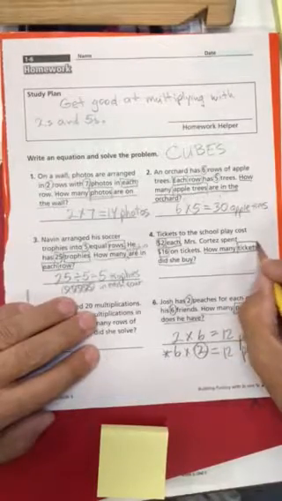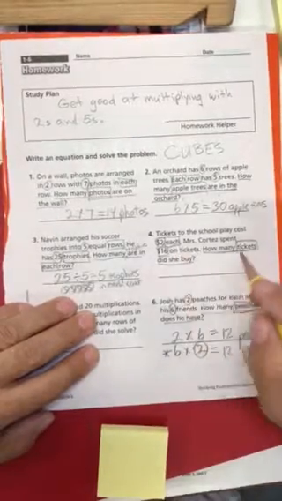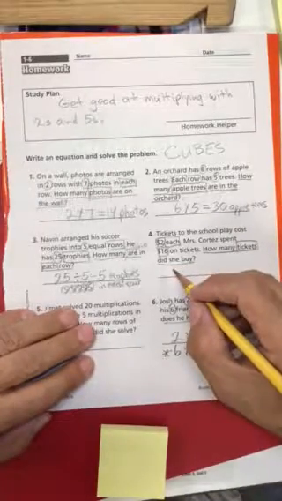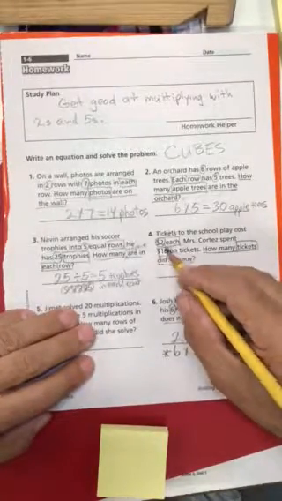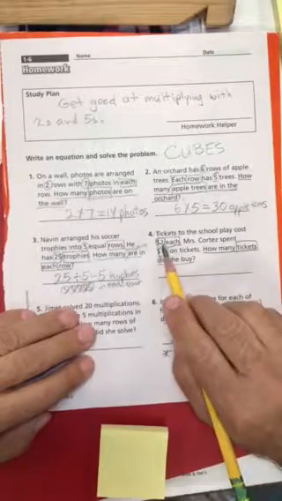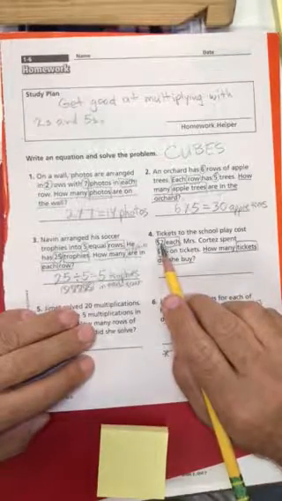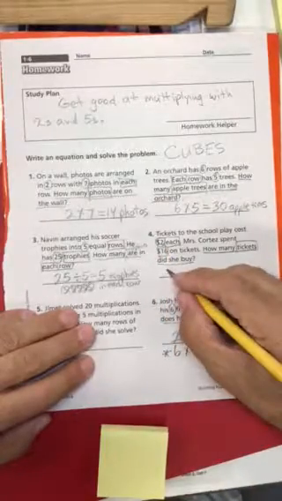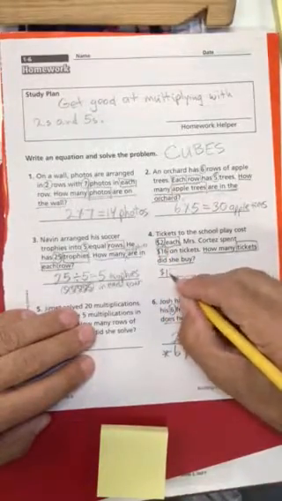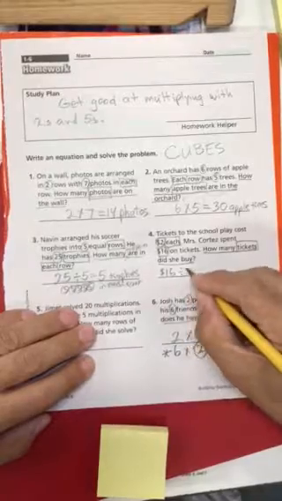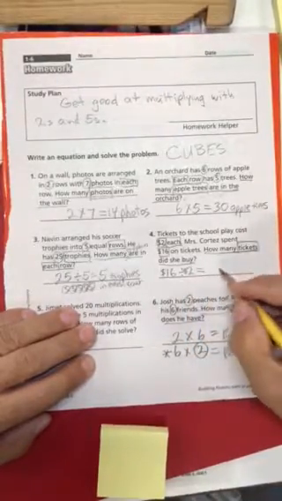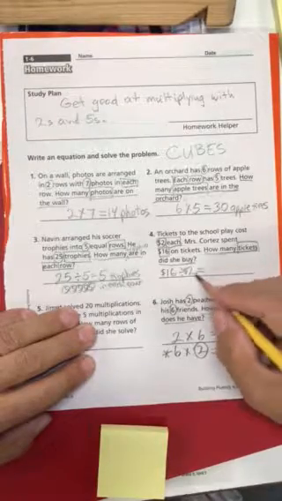So we're going to box tickets also as well as each, because tickets is going to be our label. So again, if we have a total and we have the value of each group, then it's division. So it's $16 divided by $2 equals the number of tickets that she bought.